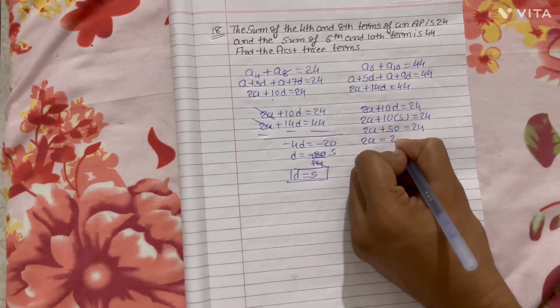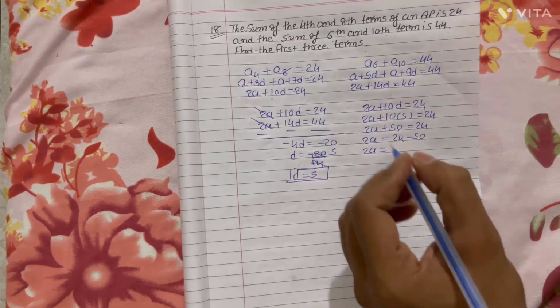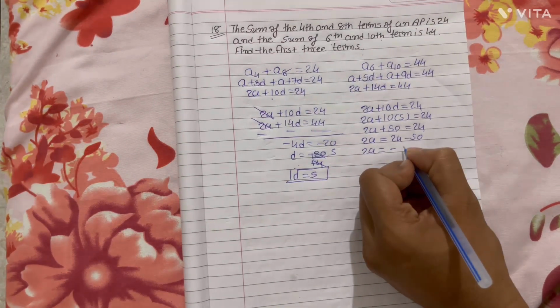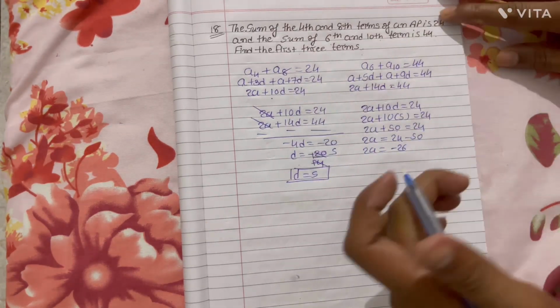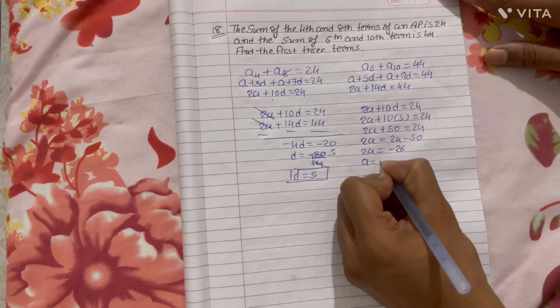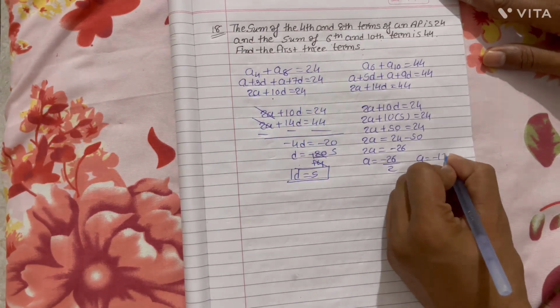So we get 24 minus 50. 2A is equal to minus 26. Okay, and so we get A is equal to minus 26 by 2. The value of A is equal to minus 13.